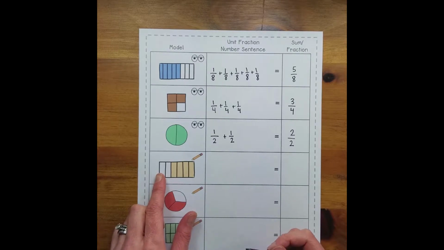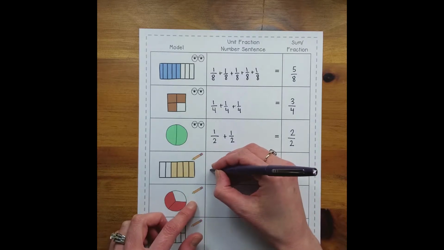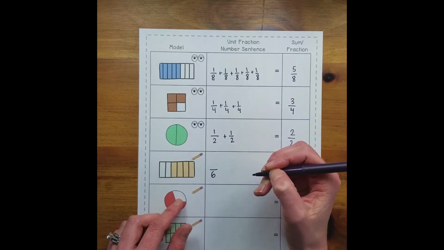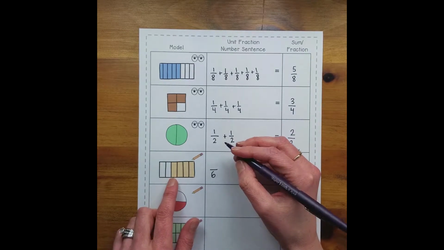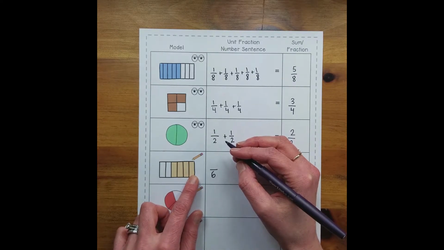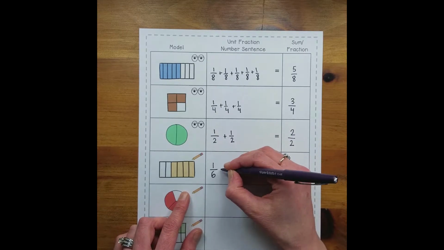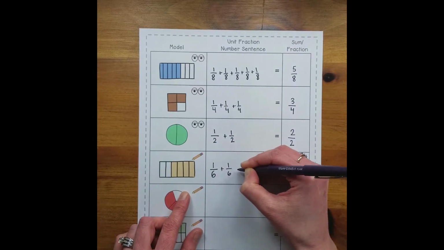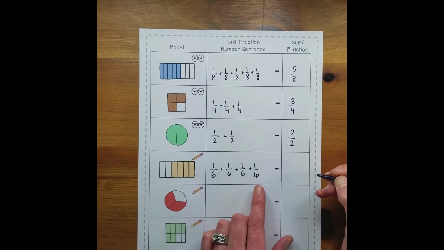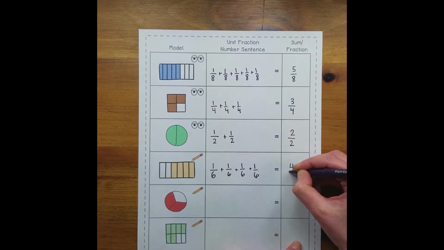Did you see that there were 1, 2, 3, 4, 5, 6 equal parts? And did you use that knowledge to understand that your denominator must be 6? And then could you see that you had 1, 2, 3, 4 of those unit fractions shaded? So then maybe you added 1/6 plus 1/6 plus 1/6 plus 1/6 equals 1/6, 2/6, 3/6, 4/6.